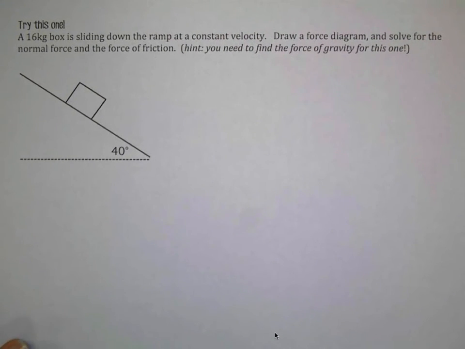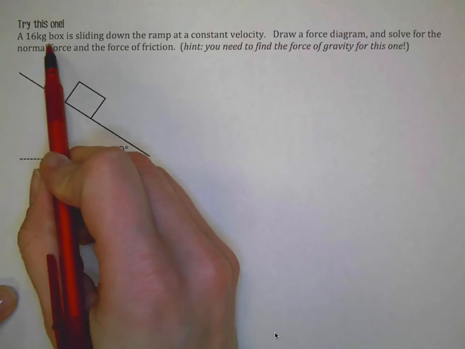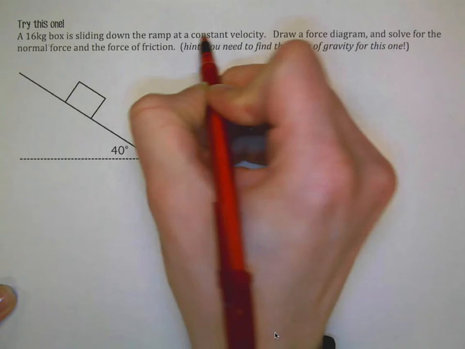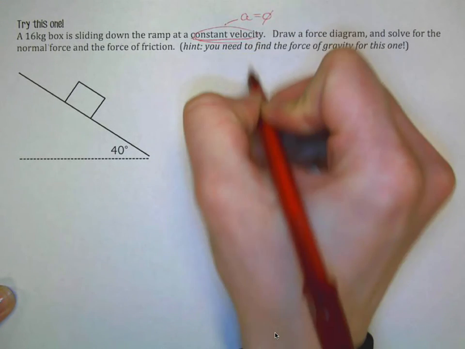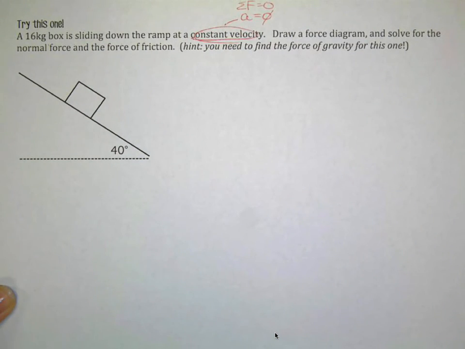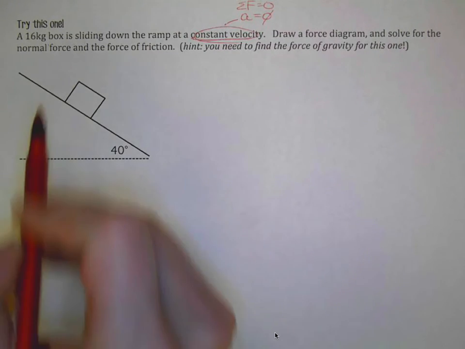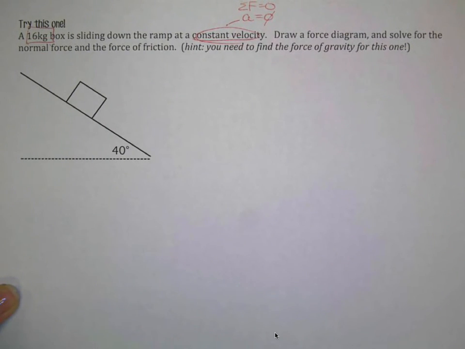Okay, for this scenario, it's very similar to our first slide. The 16 kilogram box is sliding down the ramp at a constant velocity. Constant velocity is still an acceleration of 0, so no net force, or our net force is 0. It says draw a force diagram and solve for the normal force and the force of friction. Hint, you need to find the force of gravity first for this one. It didn't give us a weight, it gave us a mass, so we will have to be solving for that.